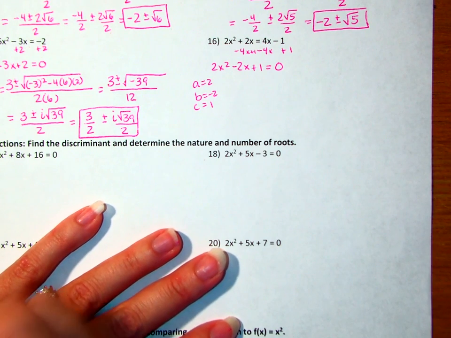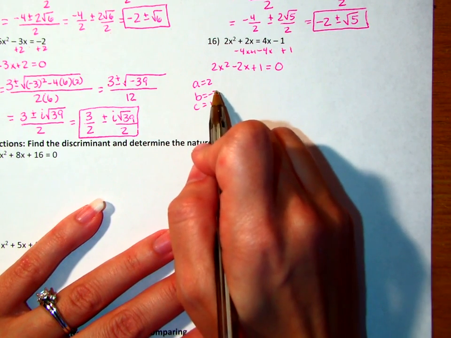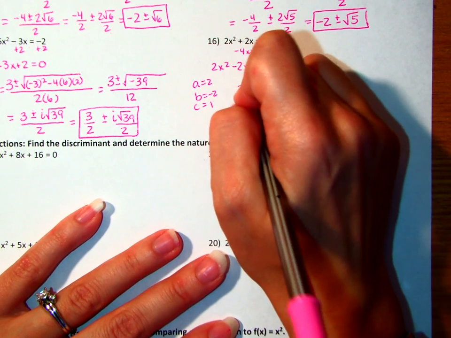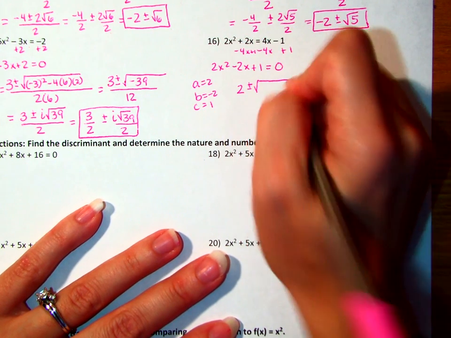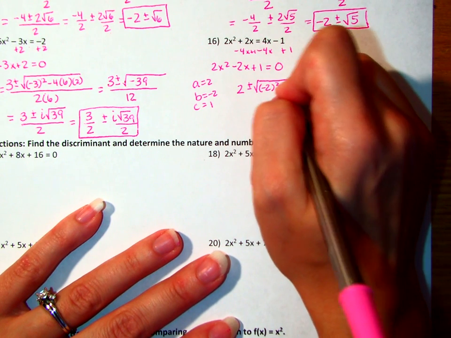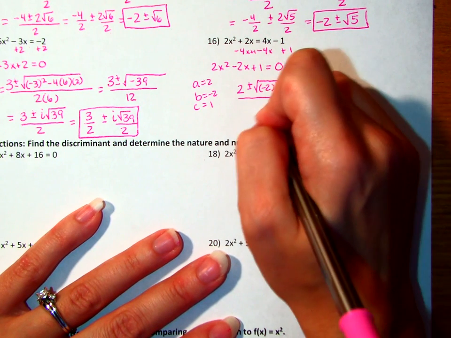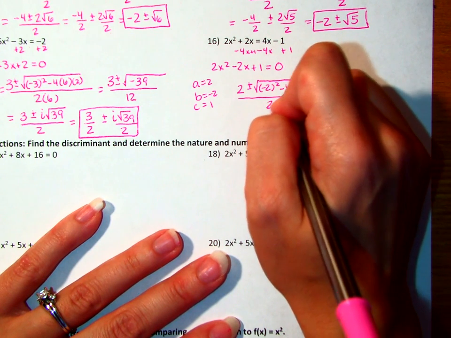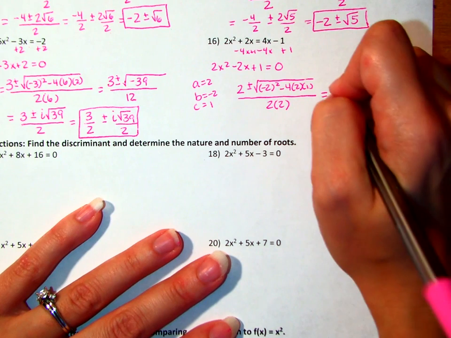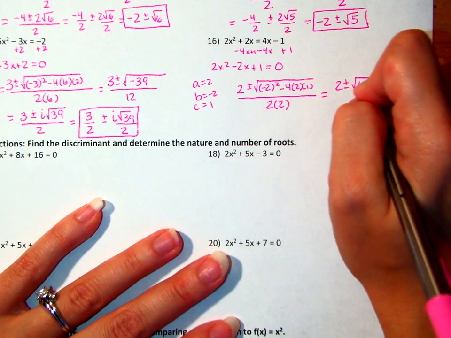Let's plug it in to the quadratic formula. Negative the value of b, so negative the negative 2, which makes it a positive 2, plus or minus the square root of the b squared, don't forget to throw it in parentheses, minus 4 times a times c, all of that over 2 times that a. Let's clean it up. 2 plus or minus the square root of, that gives me 4 on the inside.